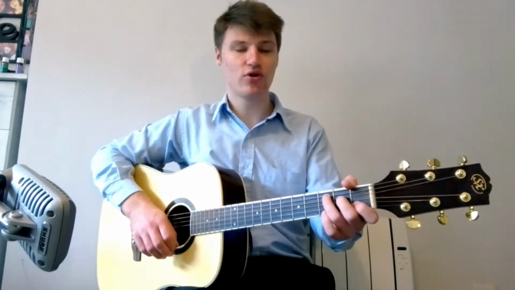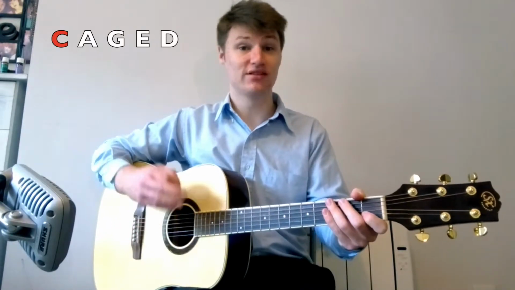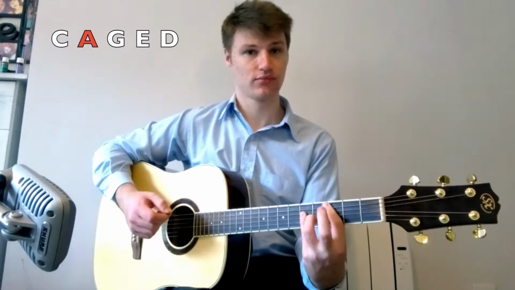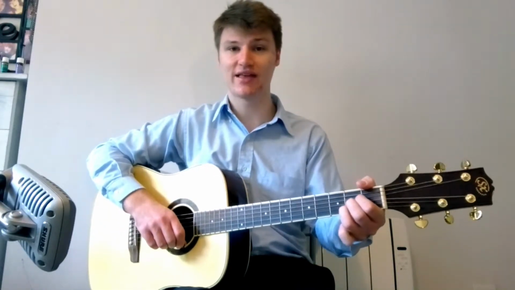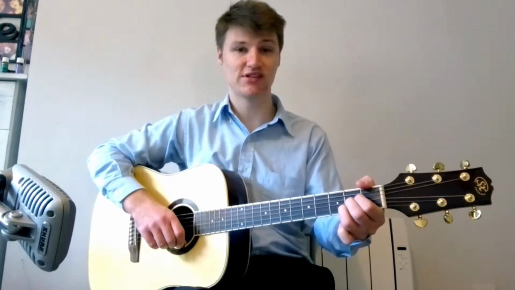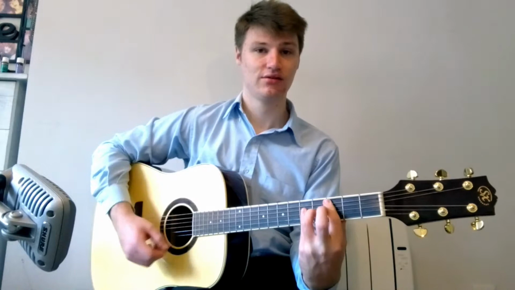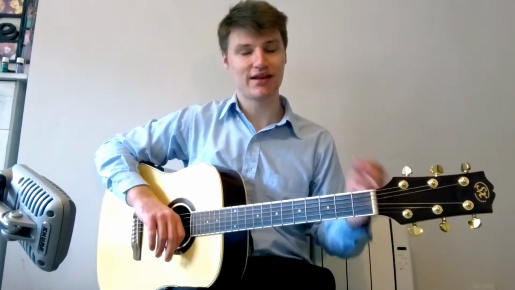So for example, we've got the open C chord, which is the C shape of the word caged. The next sequence of the word caged is the A shape, and that's an A shaped bar chord. We've just literally taken that A shape from the open position, moved it up to the C, and there we have it. We've barred it over to make the C chord. So the next shape on the CAGED system is a G, C-A-G.